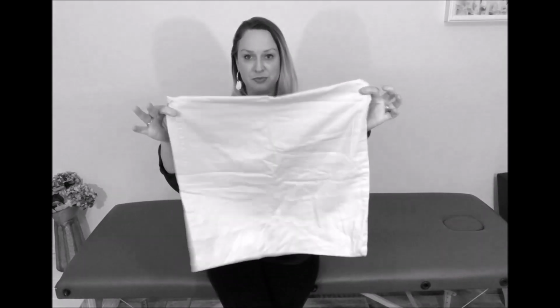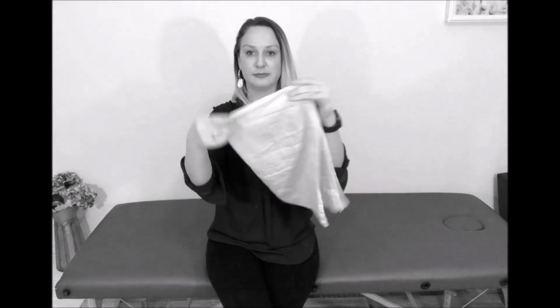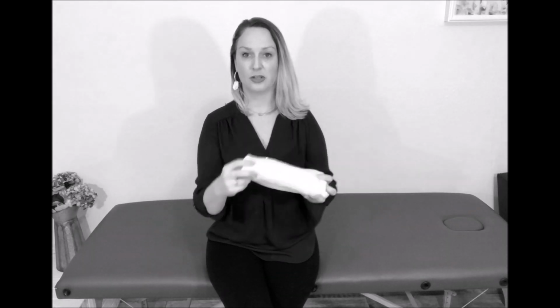This last exercise, you will need a pillowcase. I have a huge, gigantic king-size pillowcase. But you're going to take the pillowcase and fold it in half, fold it in a fourth, and then you're going to roll the pillowcase up into a nice little compact roll.